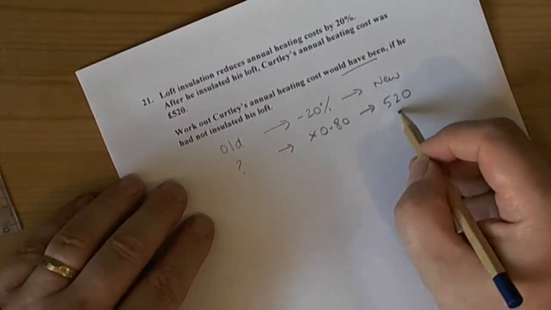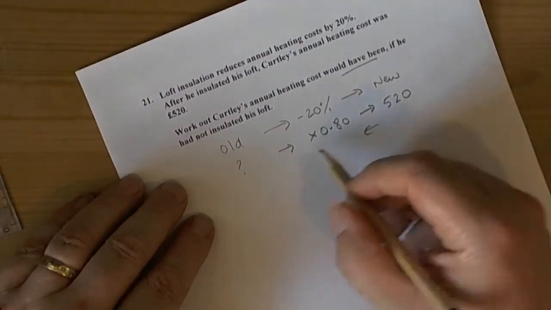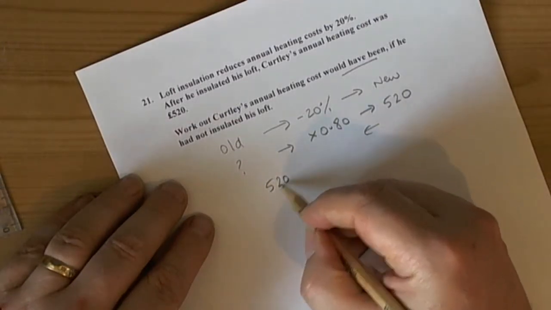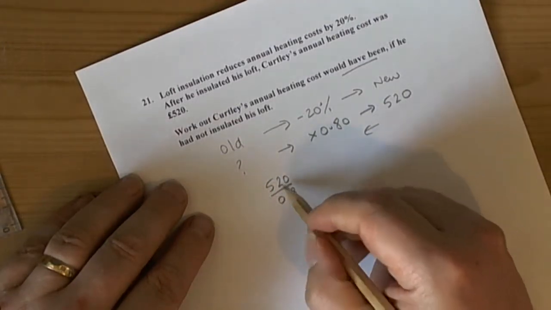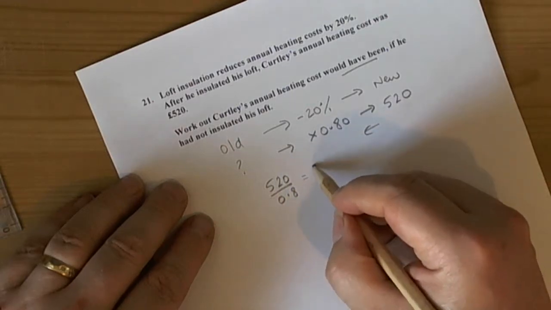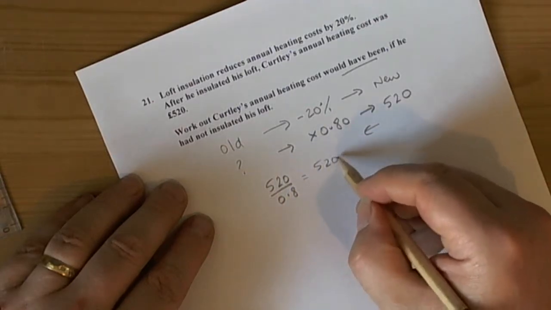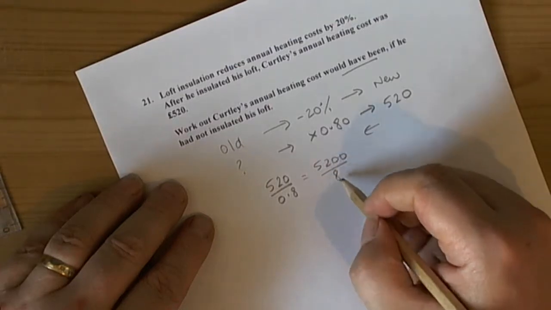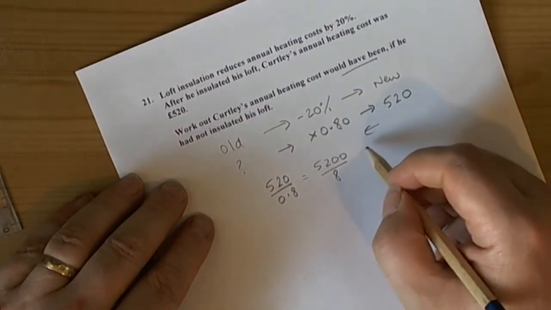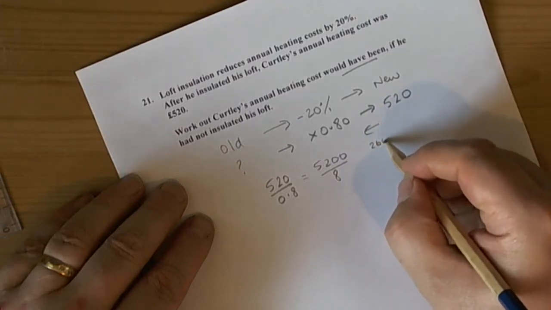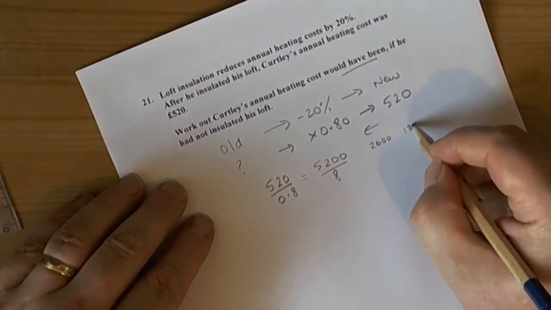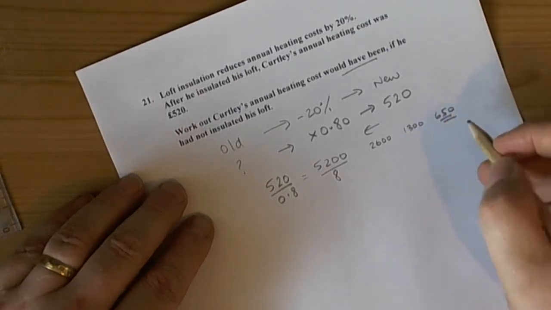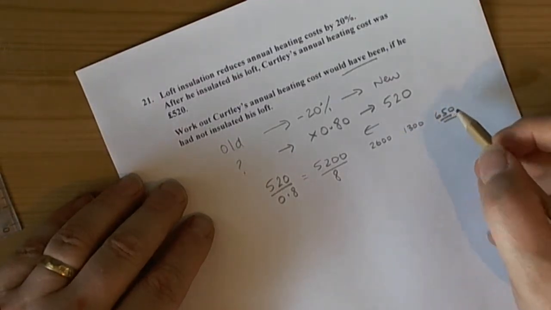We want to get back to the original, so we're going to come backwards, and instead of times it by 0.8, we're going to divide by 0.8. Now, lots of ways of doing this, but one way is to turn it into whole number division, so 5,200 divided by 8. Well, that's the same as taking an eighth of that, which is halving 2,600, halving 1,300, halving again 650. So we think our answer is going to be 650.